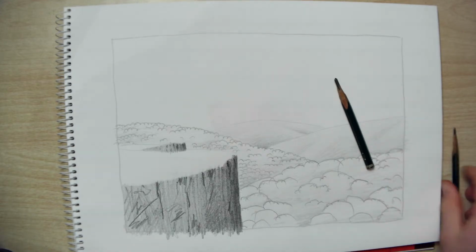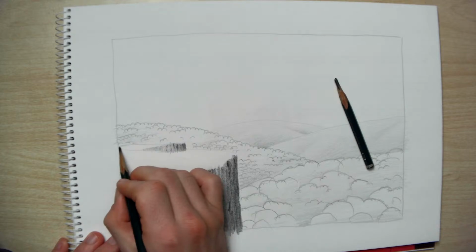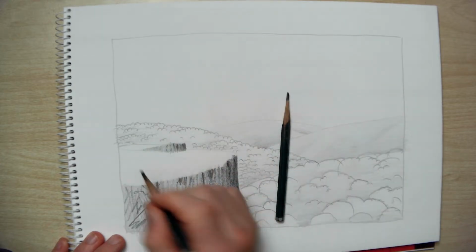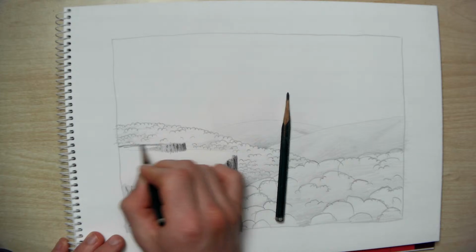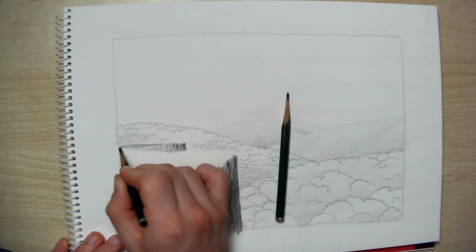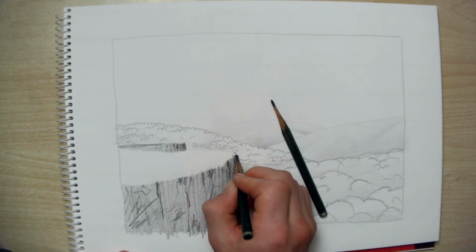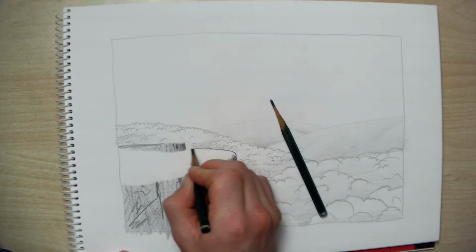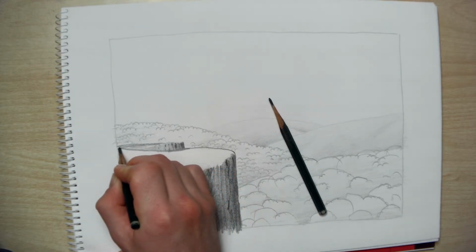And let's go in to those surfaces right here. I think I should use the 3B pencil for this upper edge right here. And then we've got this edge right there.